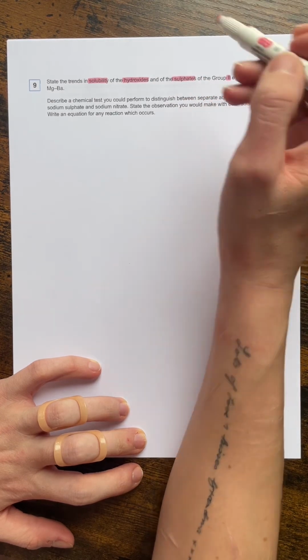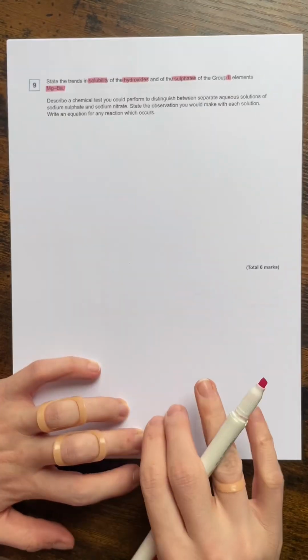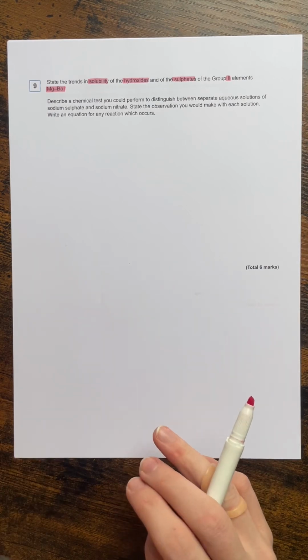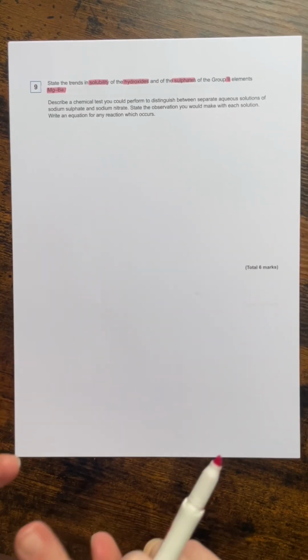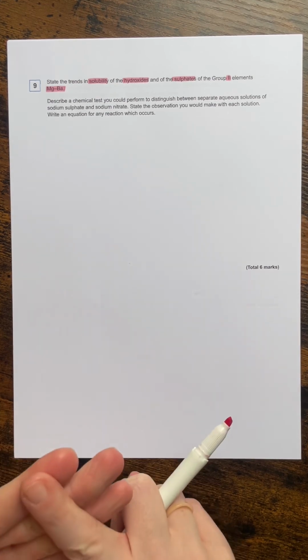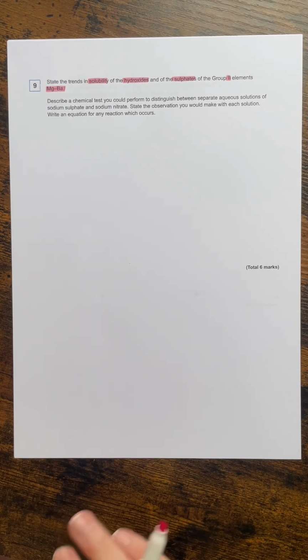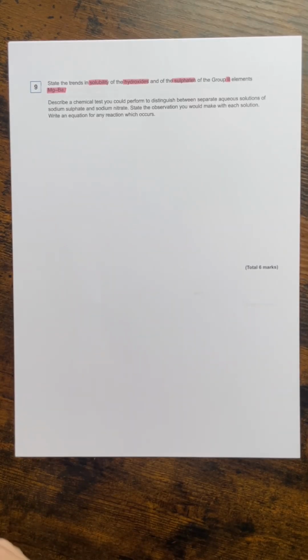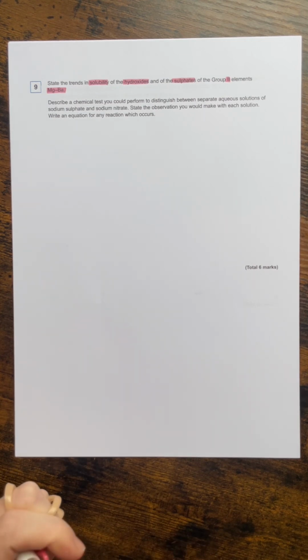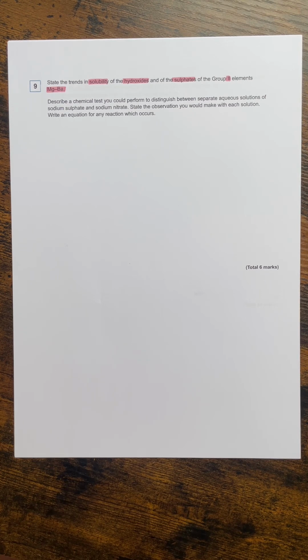So we have been asked to state the trends in the solubility of the hydroxides and the sulfates of the group 2 elements magnesium to barium, and that's very common that you will only be thinking about 4 elements, so magnesium, calcium, strontium and barium. There is beryllium above magnesium. I don't think I've seen a question ask you about beryllium at all really in relation to this sort of thing. And below barium we have radium, but again in relation to this they've never asked. So those are the main 4 that you'll be thinking about when we think about group 2 elements in relation to hydroxide, sulfates, chemical tests, all of that sort of thing.